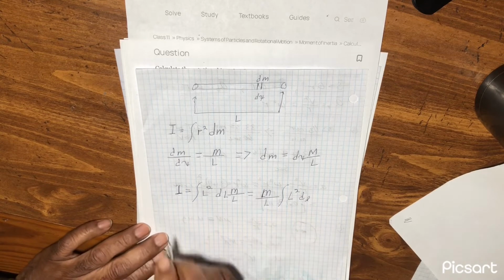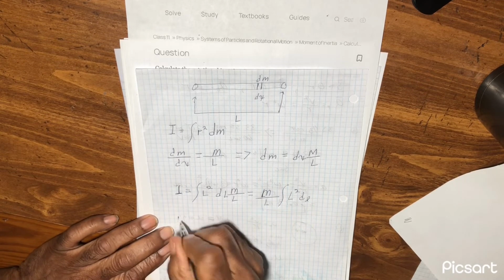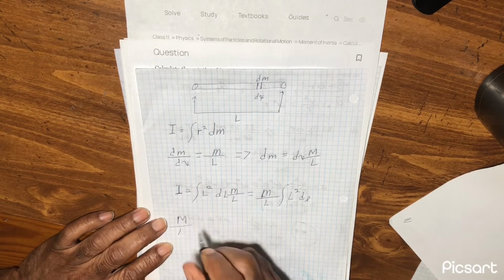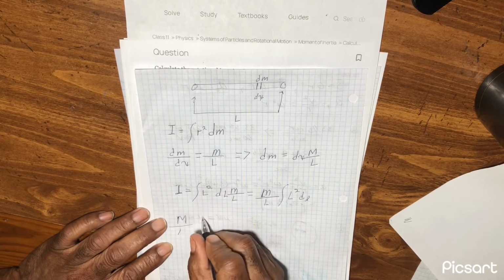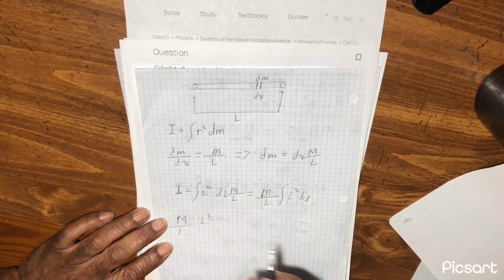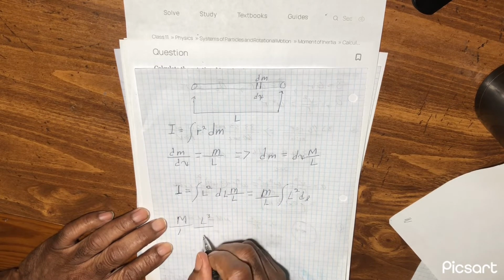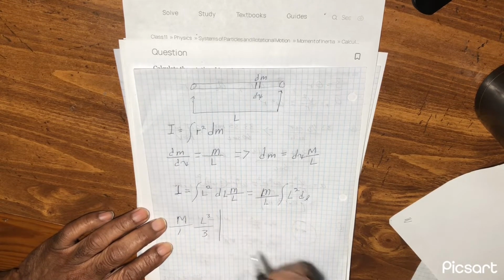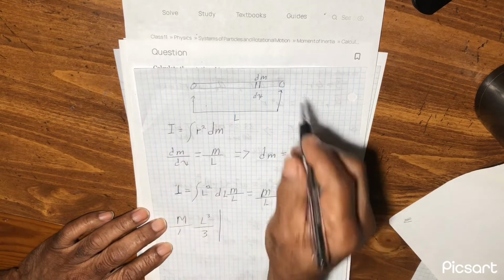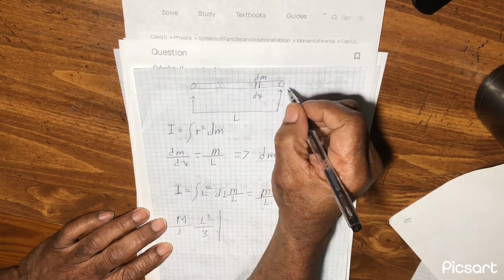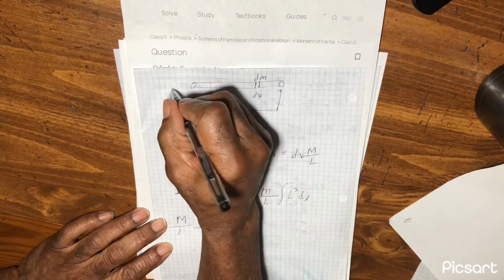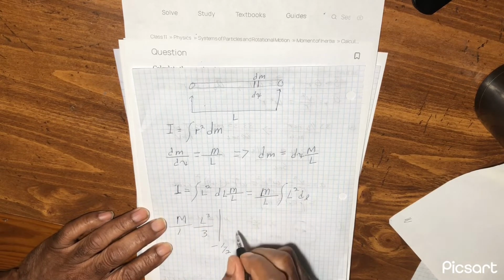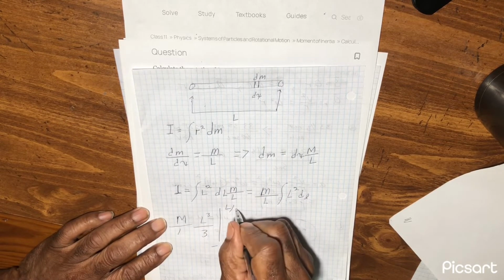We'll take that integral, m over L. When we do it, we'll get L cubed over 3, and the limits will be from minus L over 2 to L over 2.